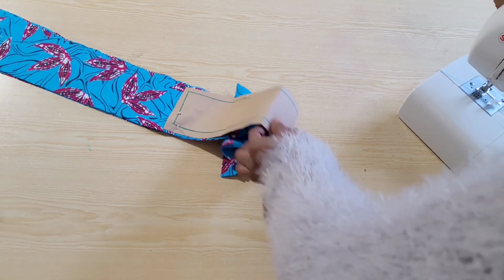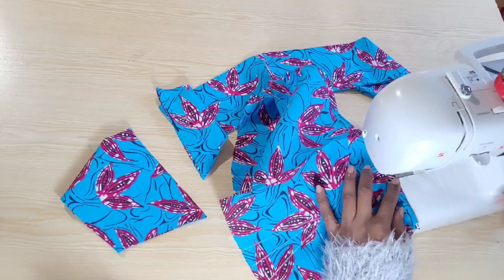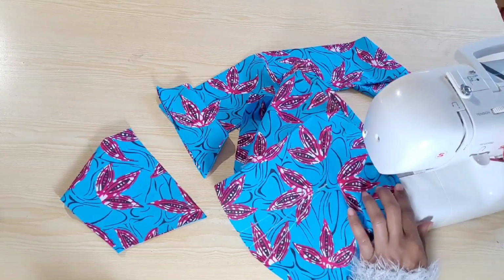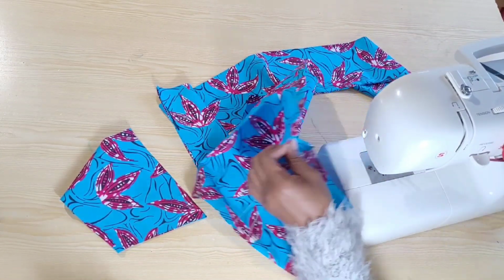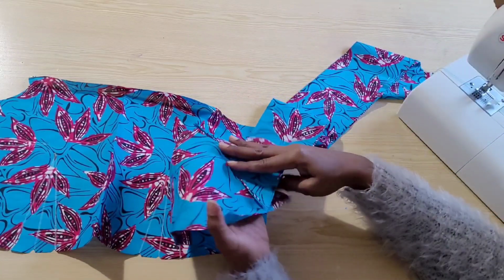So guys, we're going to assemble all the pieces together. We're going to start off by sewing close the darts on the front bodice, the waist dart, the bust dart, then turning out the belt on the back panel and assembling it together.